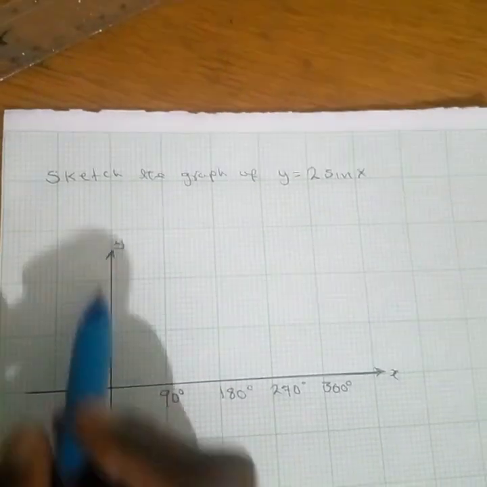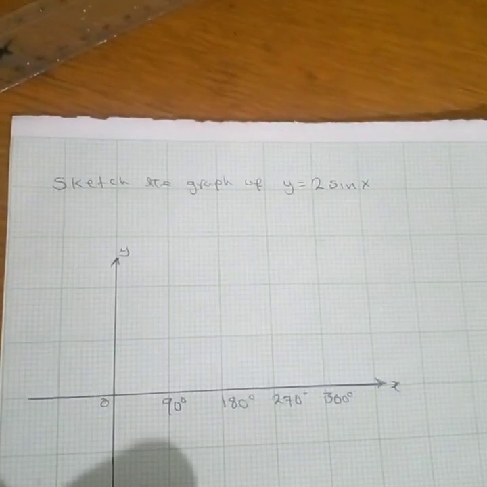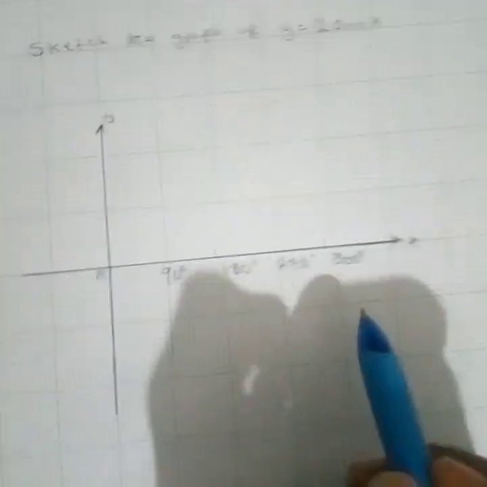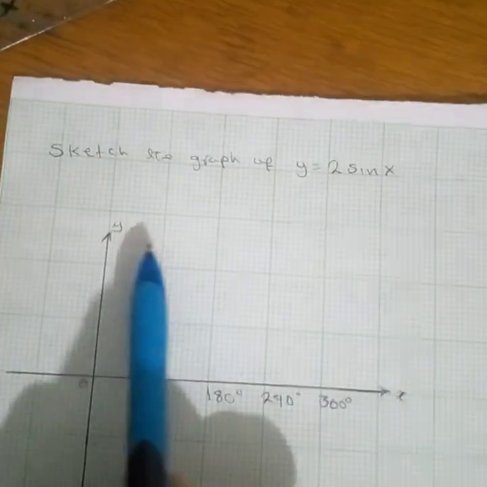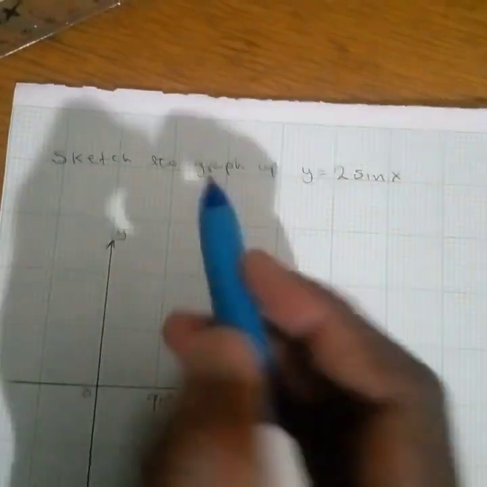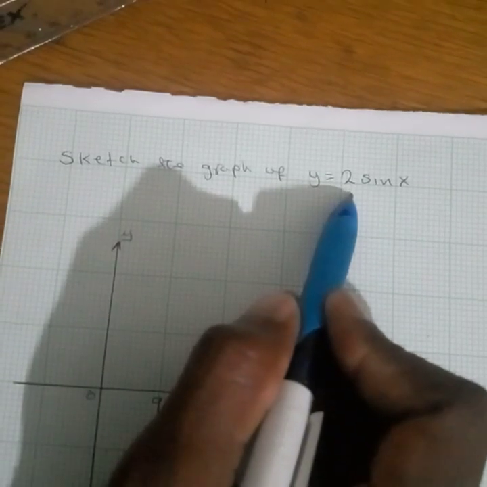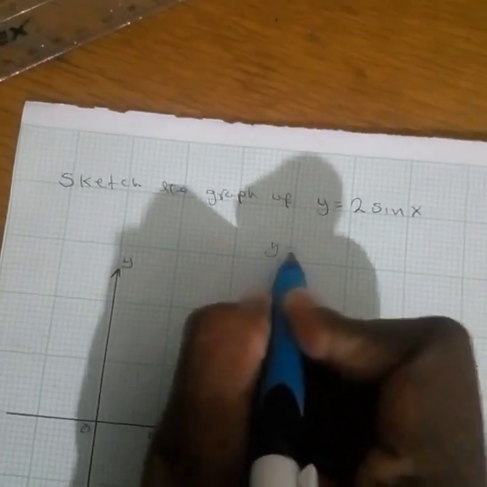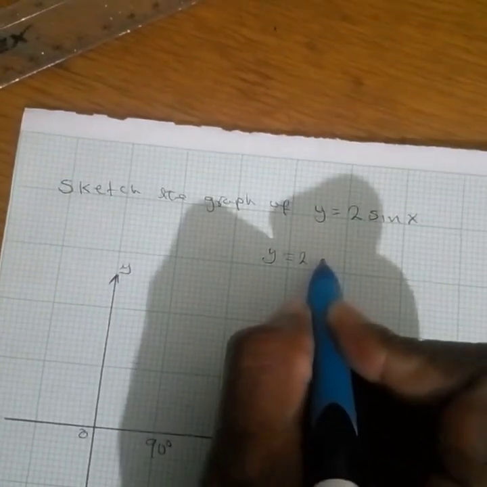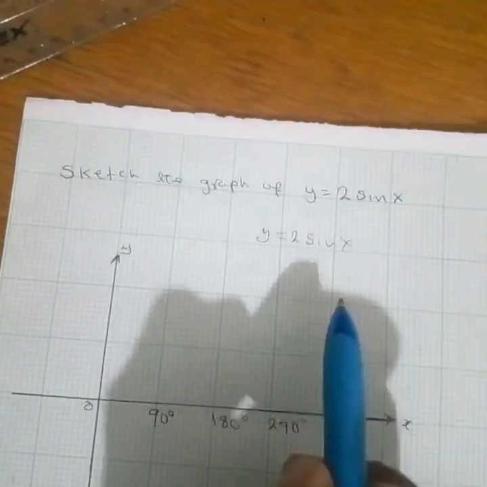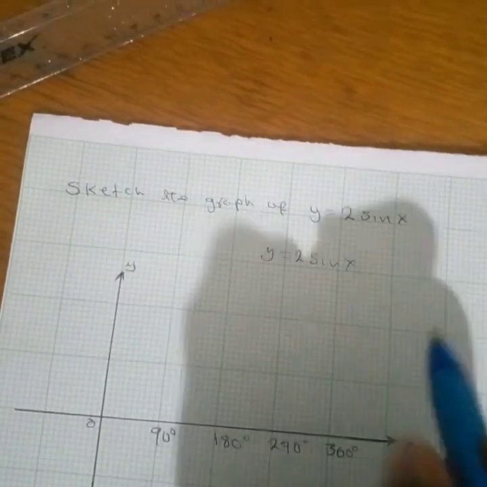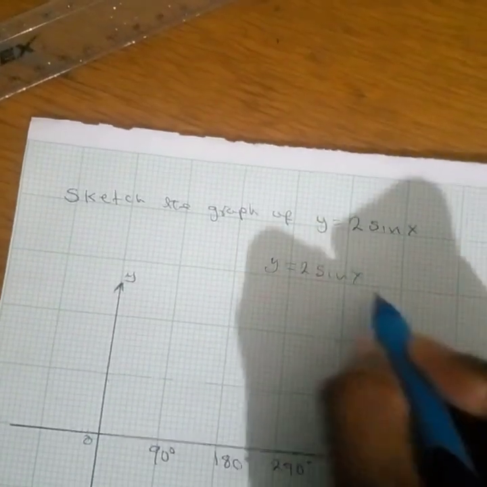Now on the y-axis, that's where the question will come. On the x-axis, we know we are just using a graph of one period. So now on the y-axis, that's where we have to look at the question very closely. It is y is equal to 2 sine x.